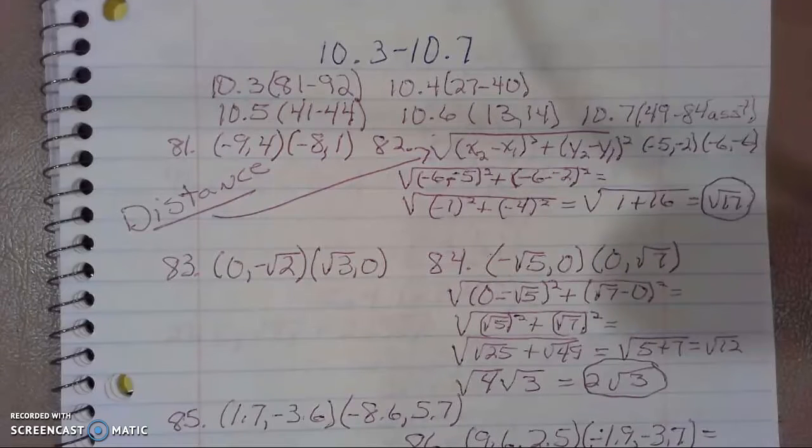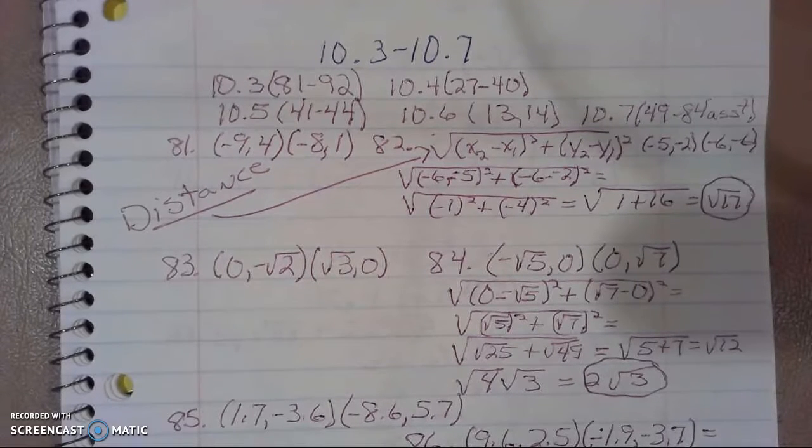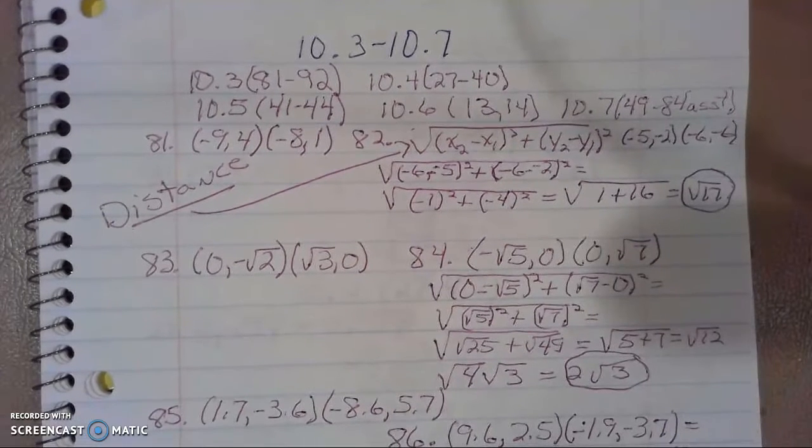This is a lesson for 10.3 through 10.7. On 10.3, we're finishing up 81 through 92: 81, 82, 83, and 84, and 85 and 86 are the distance formula, which is the formula that I've highlighted there, where you take an x minus an x and then square it. You take a y minus a y and then square it, and add those two together and then the square root of it. On 82, you see the work shown there.